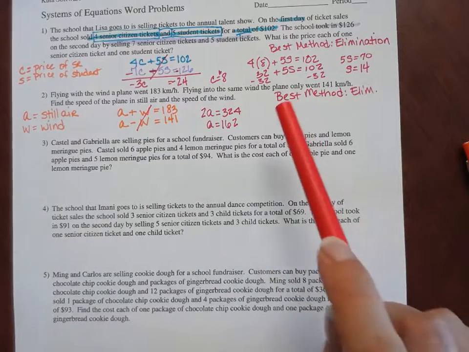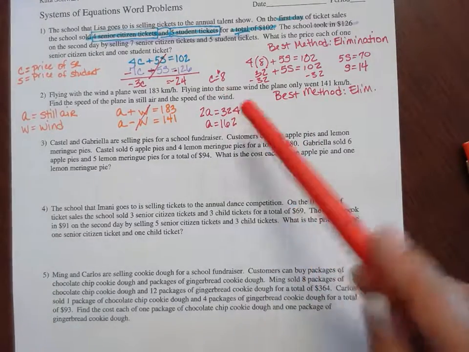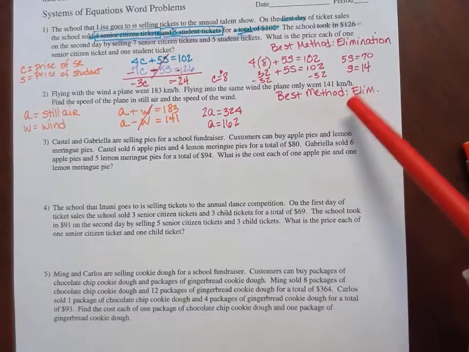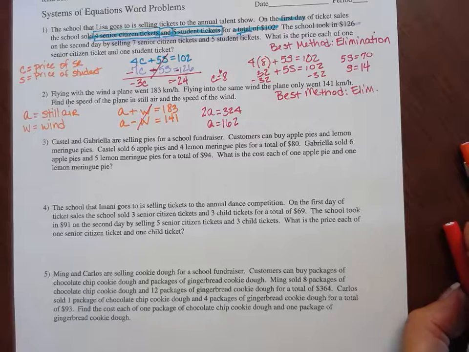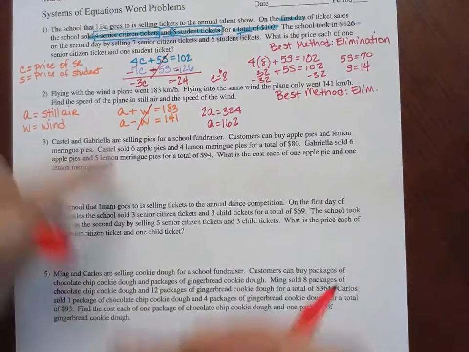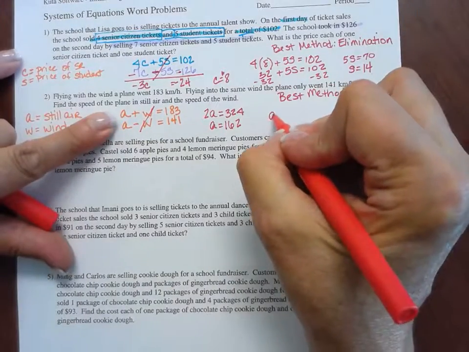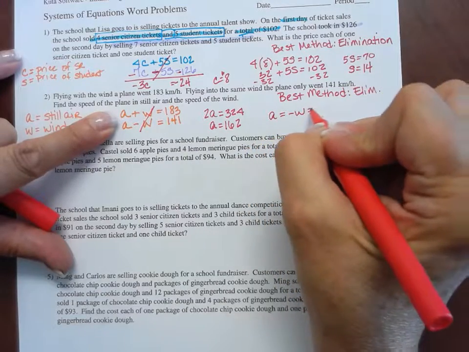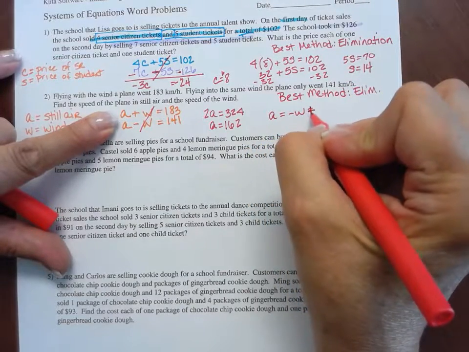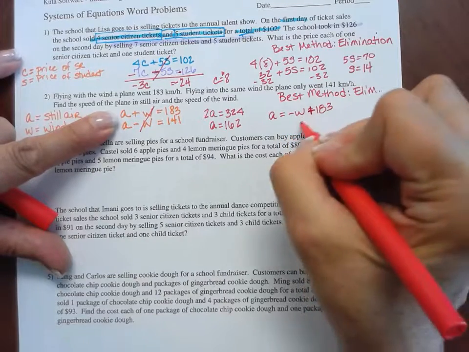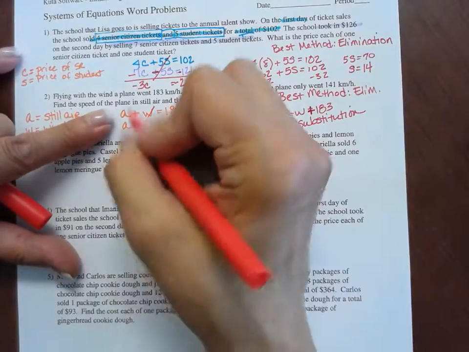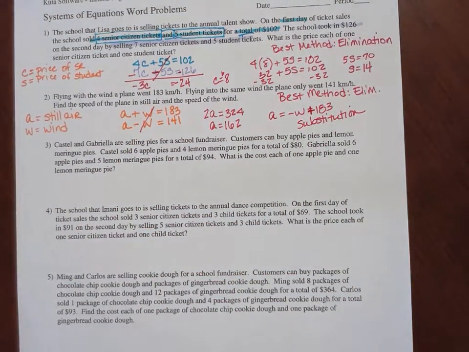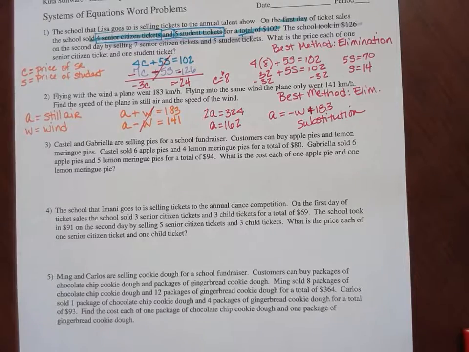Okay. Honestly, most of the time when you're doing word problems, elimination is going to end up being the best way to do it. Usually. You can use substitution because you could have solved for one variable and then substituted 183, but it's so much easier just to do elimination. But either way works. Okay? How do you feel about these so far? Good?